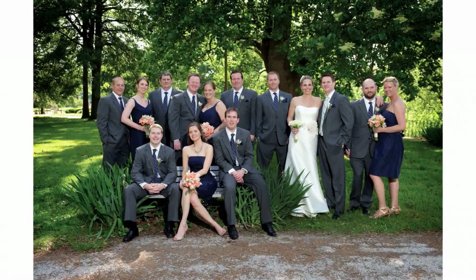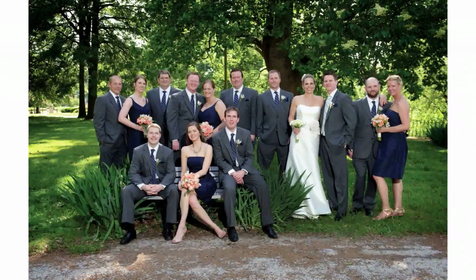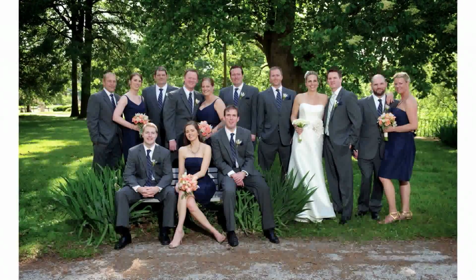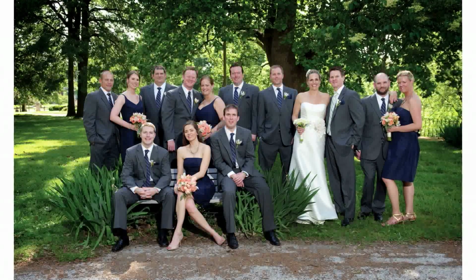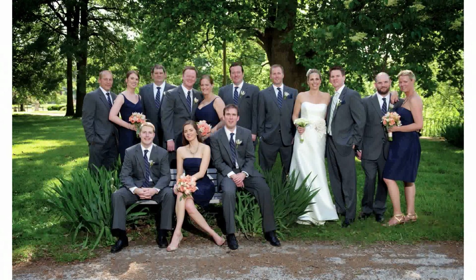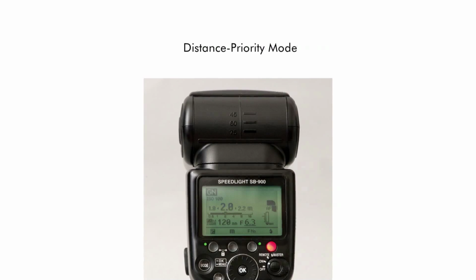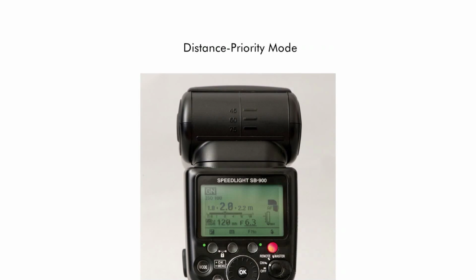The main benefit of manual flash is that you're guaranteed a repeatable flash output from frame to frame. Here I had my speedlight set up at a fixed distance from the group. I could repeat the same exposure over and over again as the group size changed because my flash settings and distance stayed the same.